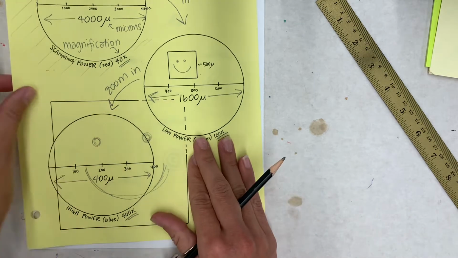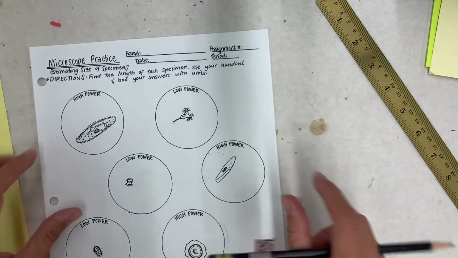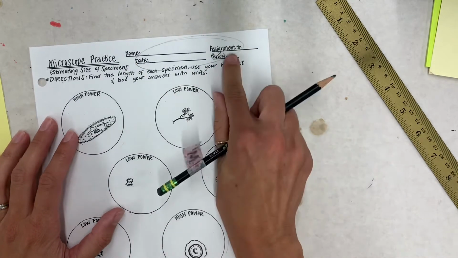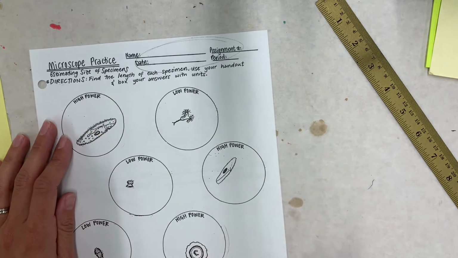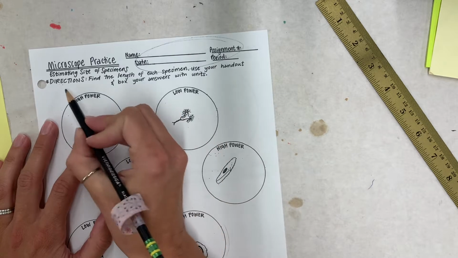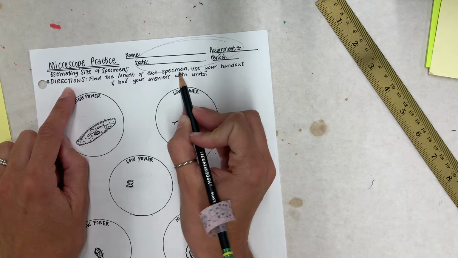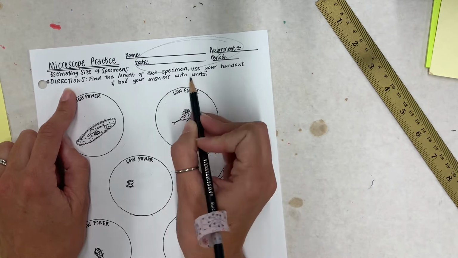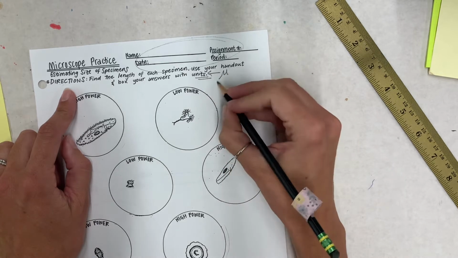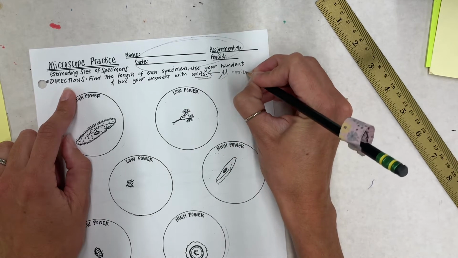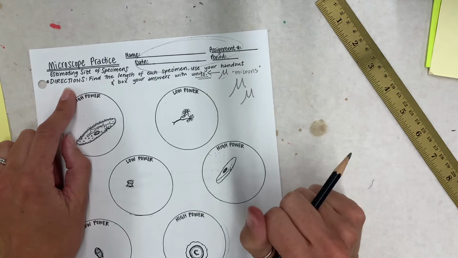So let's slide this aside and take a look at our microscope practice handout. On our microscope practice handout, make sure you fill in the top according to your teacher's instructions. And let's take a look. We have a bunch of specimens sketched out here, and the directions say to find the length of each specimen. Use your handout and box your answers with units. So remember, the units we're using are microns. It's like a fancy M. You might want to practice drawing what those units look like.